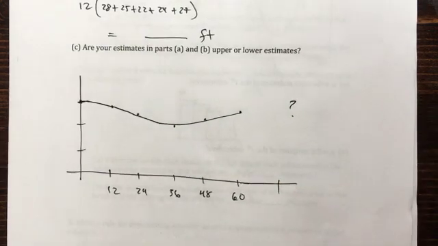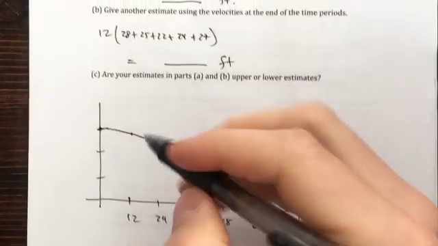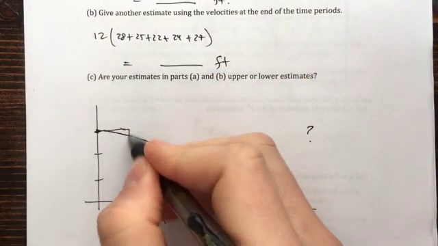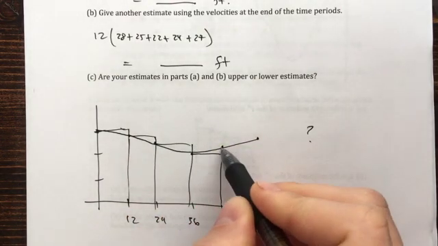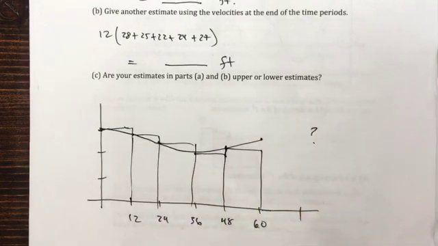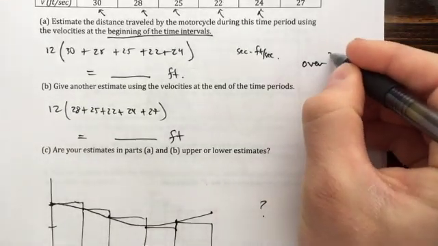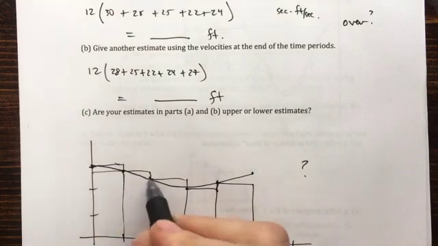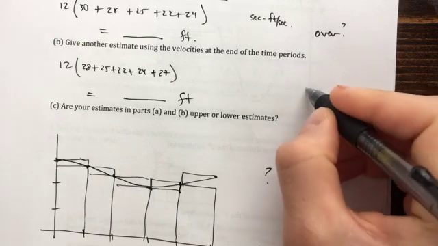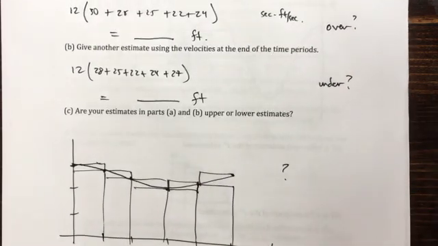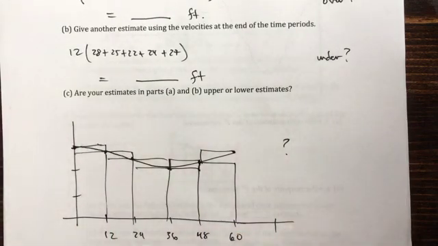Because it's both increasing and decreasing, it's hard to tell. The first one looks like this. It overestimates, overestimates, overestimates, then it underestimates, then it underestimates. It looks like it overestimates more than it underestimates, so I would guess that the first one is an over. And the second one underestimates, underestimates, underestimates, then overestimates, then overestimates. So probably under, because it looks like it underestimates more than it overestimates. But again, it's hard to tell because the velocity both decreases and increases.